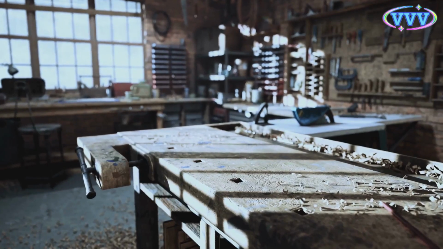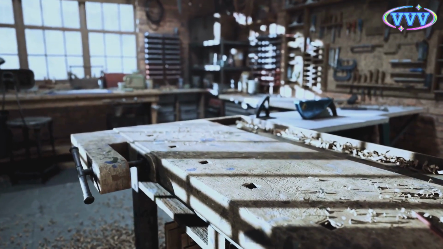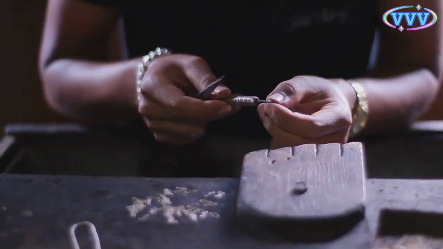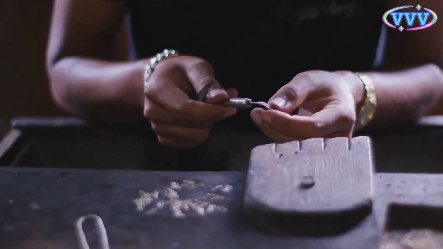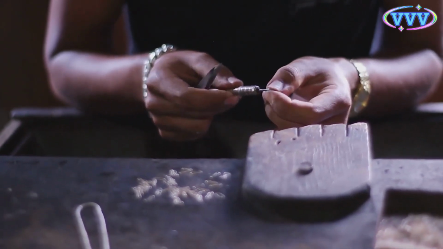The actual construction of the detailed copper statue took place in busy workshops located in Paris. Each individual piece was carefully and skillfully crafted by experienced artisans over many months.